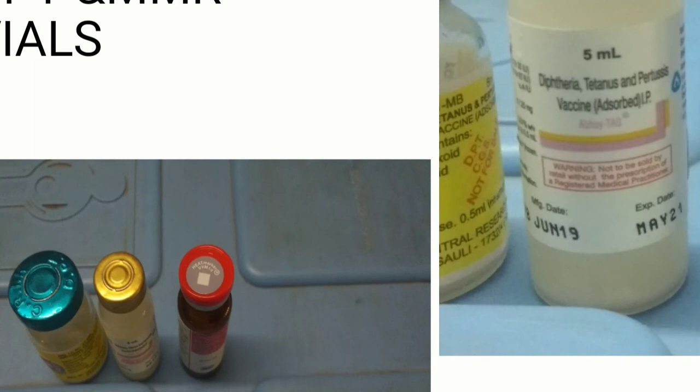So of all these vaccines, DPT and MMR, in government we are giving only MR, because mumps is not that dreadful a disease to produce high infectivity and spread. So measles and rubella is major.